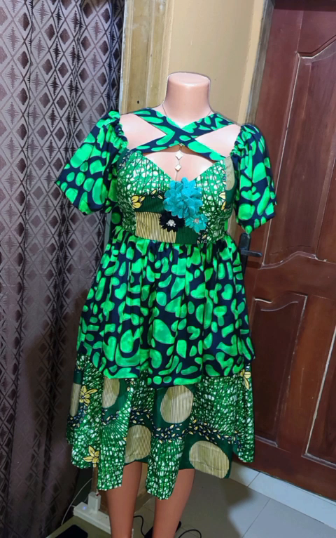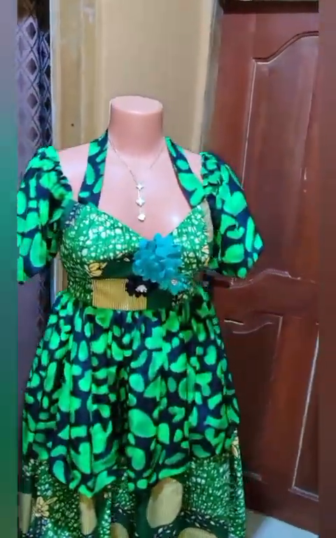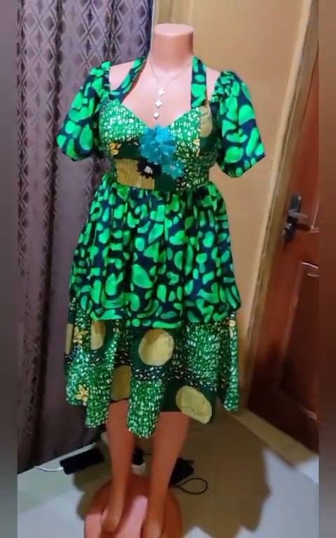In today's tutorial video, we'll be teaching you guys how to cut and sew this beautiful dress you're seeing on your screen. If this is what you're interested in, please keep on watching as we get started. And this is part one of the pattern drafting and cutting tutorial.